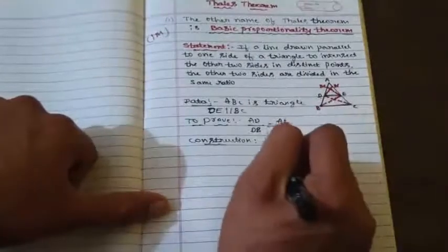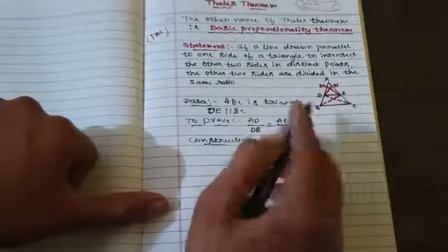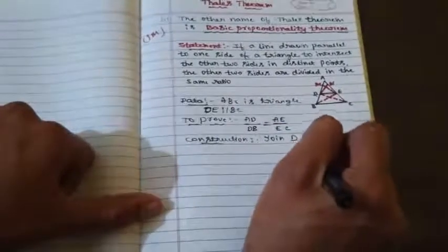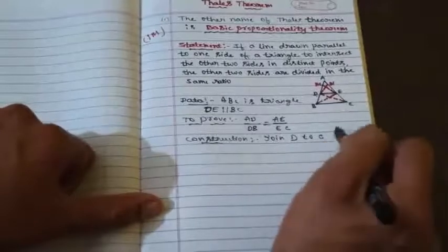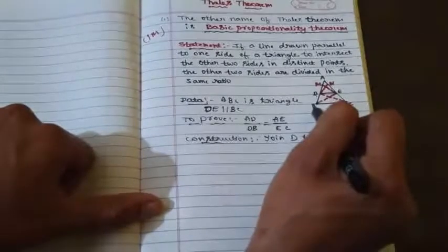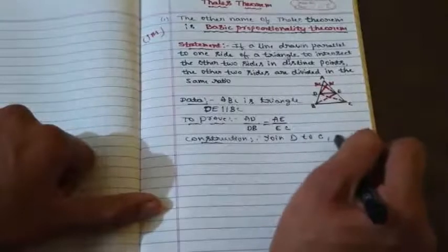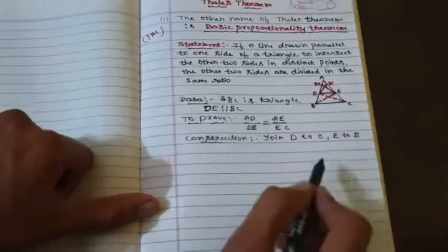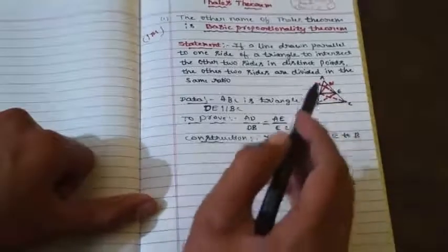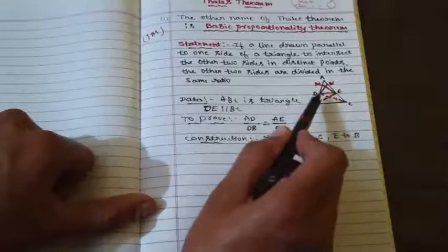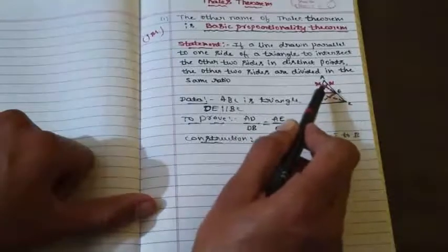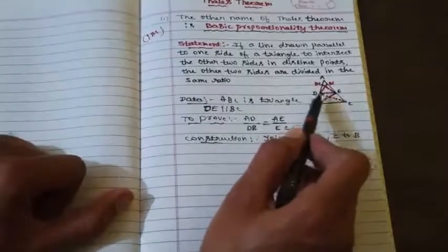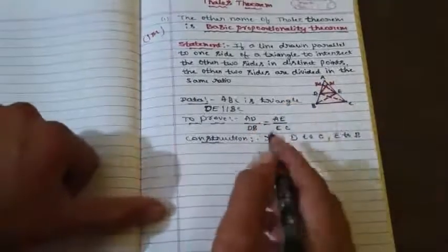You need to join D to C, comma, B to E or E to B. Next you need to write: EM is perpendicular to AC and DN is perpendicular to AB.